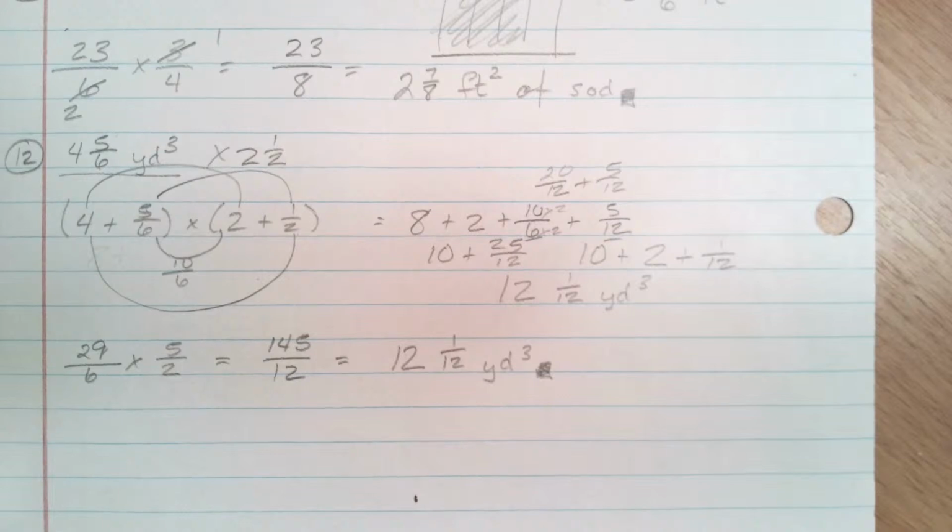In any case, we're going to go ahead and work with division of fractions next time, hopefully this Thursday, August 3rd, or next Tuesday, which would be August 8th.